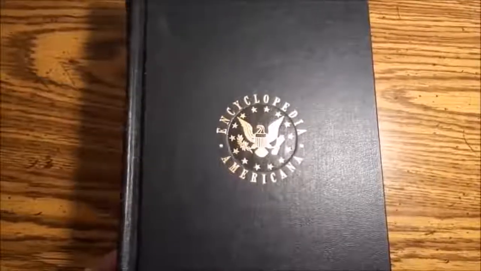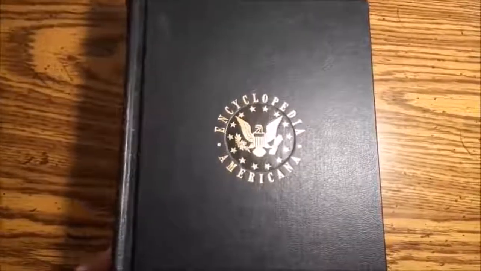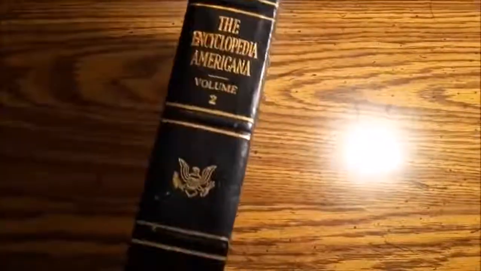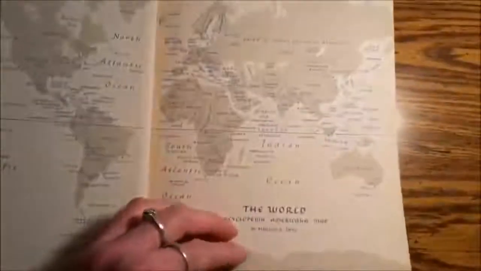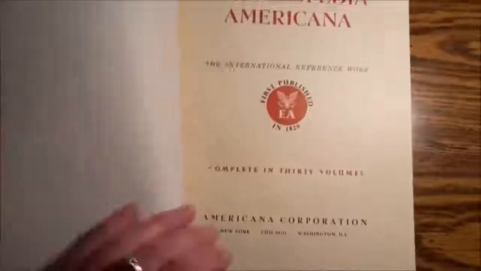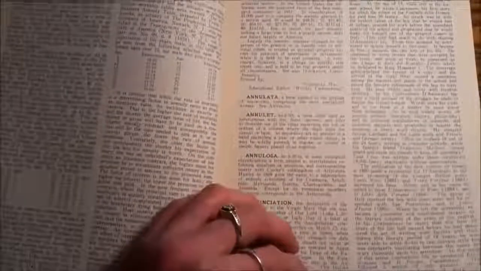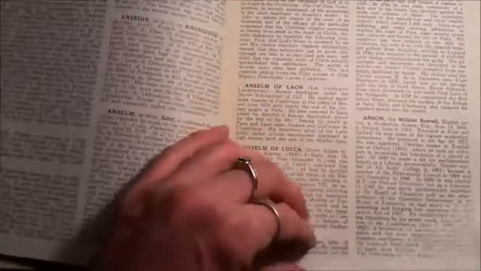This is a set of encyclopedias I have. They're Encyclopedia Americana. This is volume 2. It's the A's. What we're going to do is look at what it says about Antarctica. Just remember, this is a 1958 edition. Okay, this was before the Antarctic Treaty was signed. This was before the supposed Apollo missions.